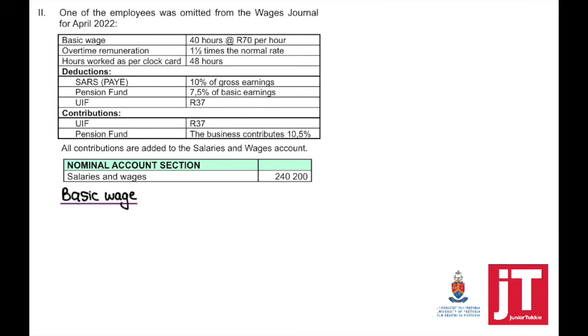To calculate the basic wage, we're going to take 40 hours times 70 equals 2,800. The overtime remuneration is 1.5 times the normal rate. Hours worked as per clock card was 48. This means that overtime equals 8 hours.